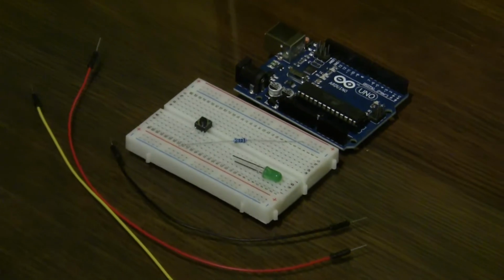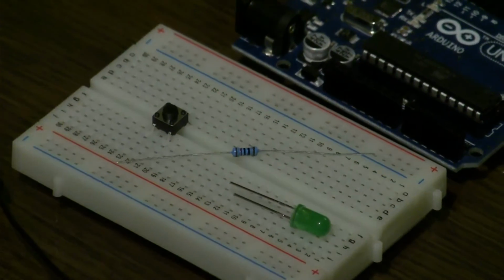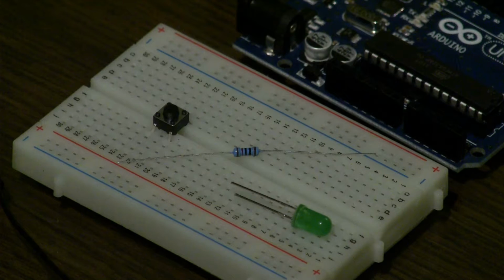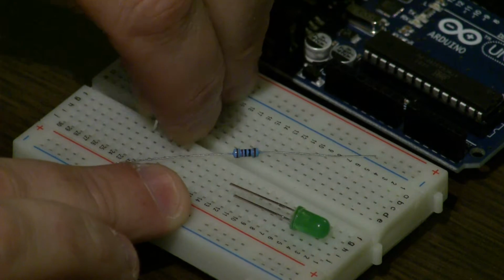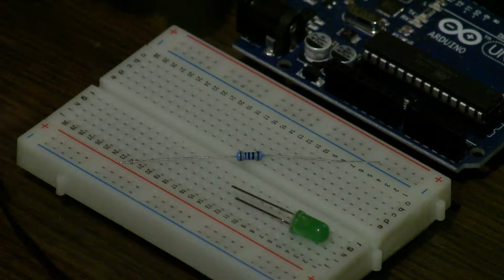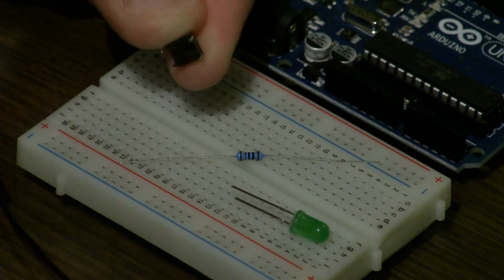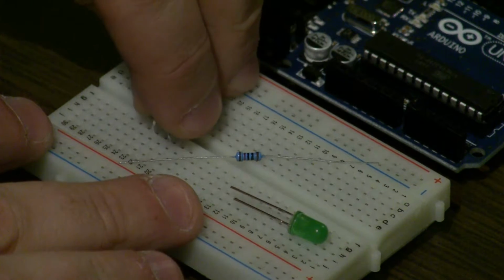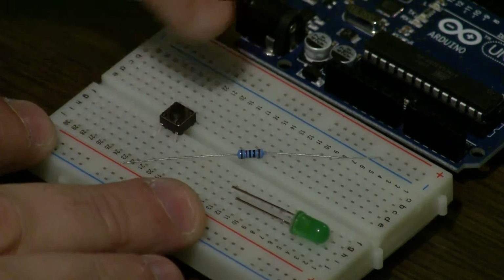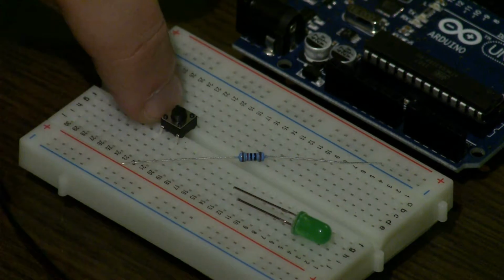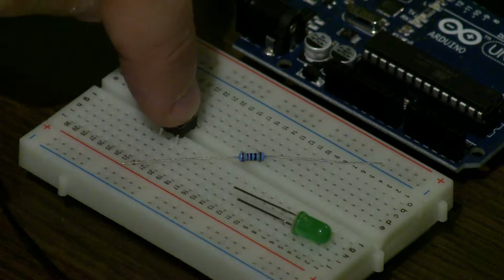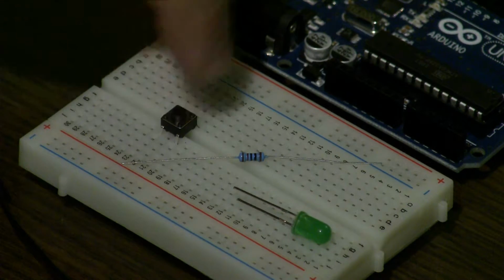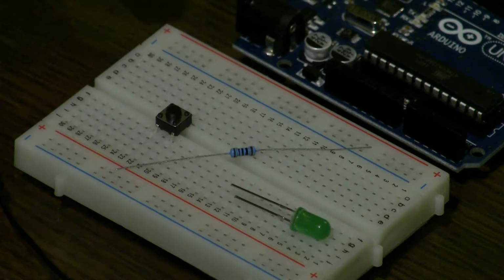I'm going to zoom in a little bit on the button, as this is the first time we're going to use one. The things are really tiny. This one's in the breadboard right now. I'm just going to pop it out. Take a look at the size of that. Very small. But they fit perfectly in these breadboards, and it fits across that gap in the center. And when you push it, you can tell when you've pushed it. There's a nice little click sound, so you don't have to guess.